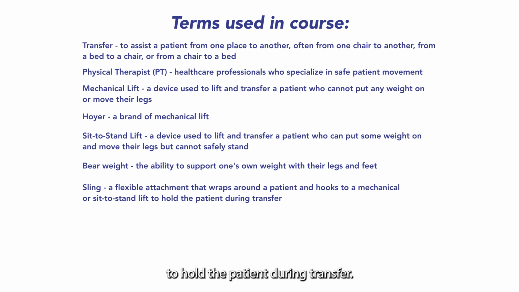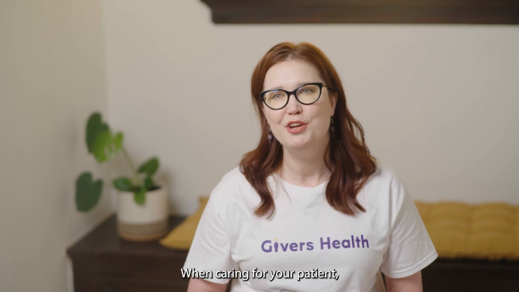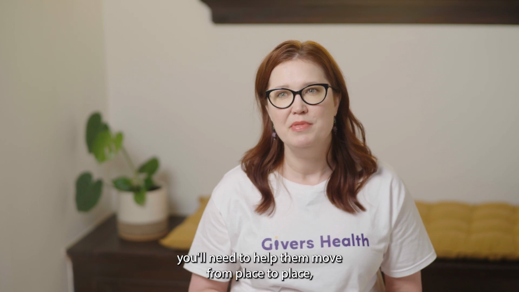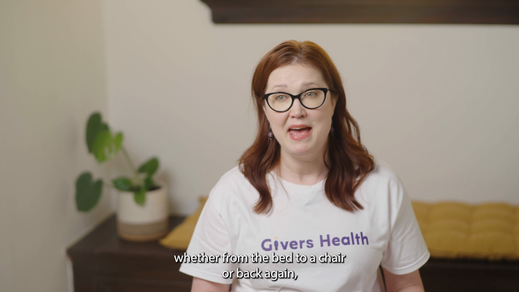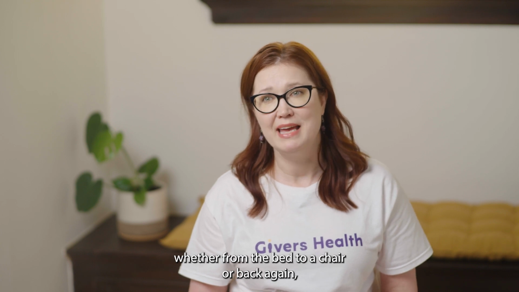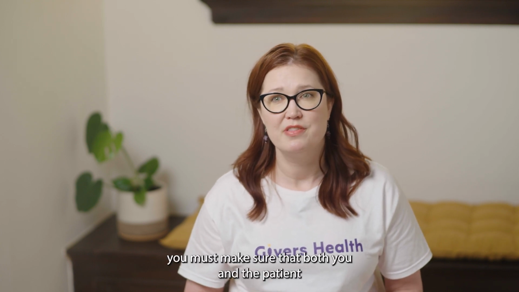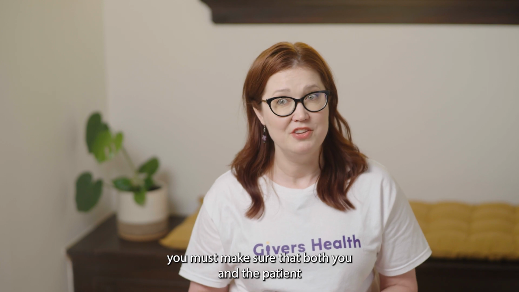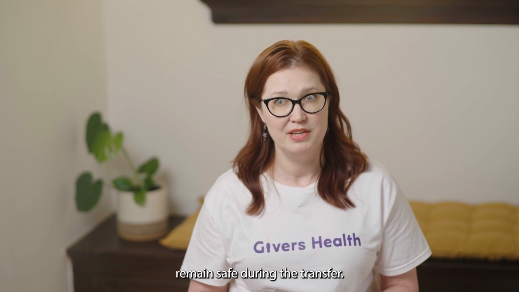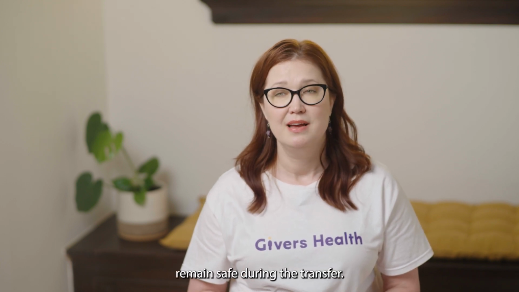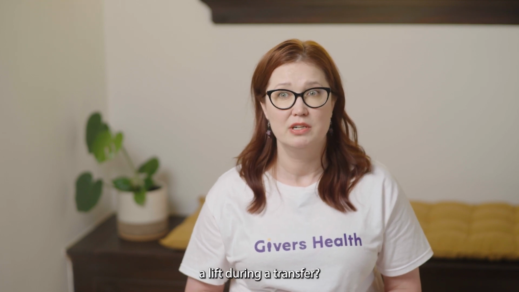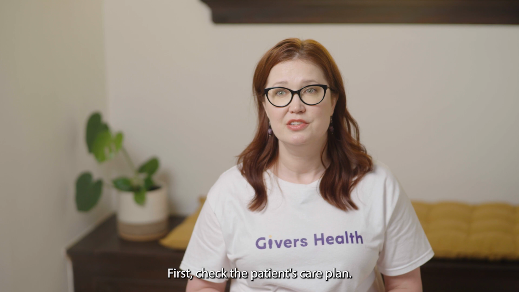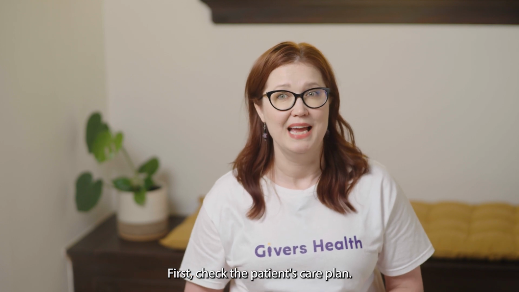patient during transfer. When caring for your patient, you'll need to help them move from place to place. Whether from the bed to a chair or back again, you must make sure that both you and the patient remain safe during the transfer. How do you know if you need to use a lift during a transfer? First, check the patient's care plan.